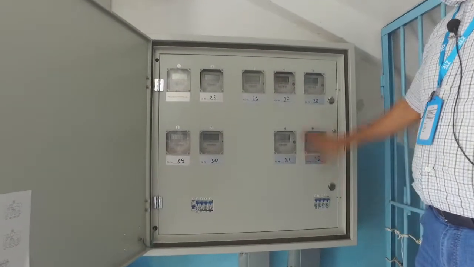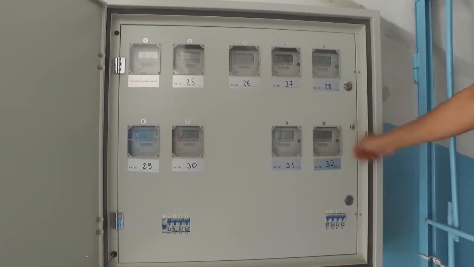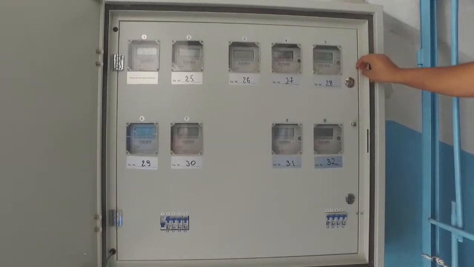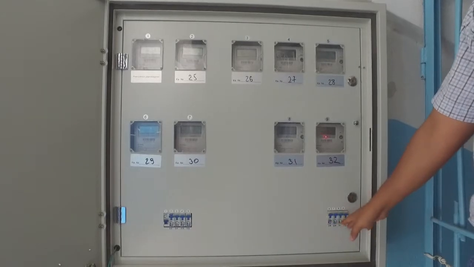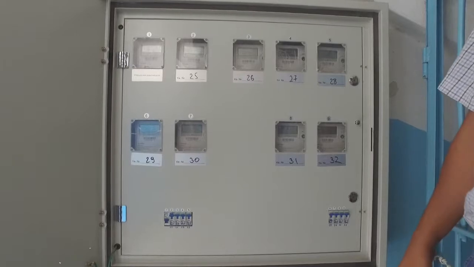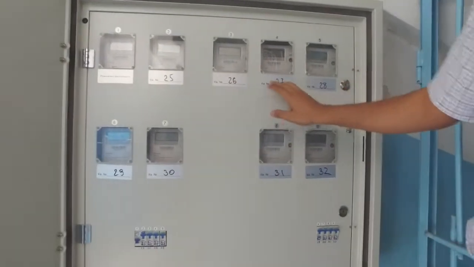Just now we opened the first main door, and this is a secondary door for safety issues, and it's locked. Sometimes it could also be sealed from the customer side. This is our MCB ongoing. Every MCB is 63 amperes. Subtraction number we are marking here. Every meter has its own consumer's ID.